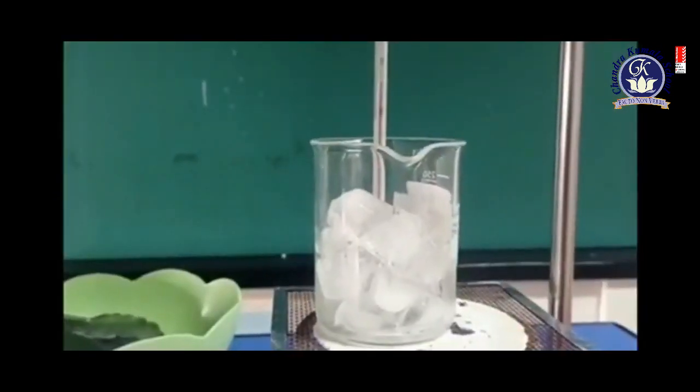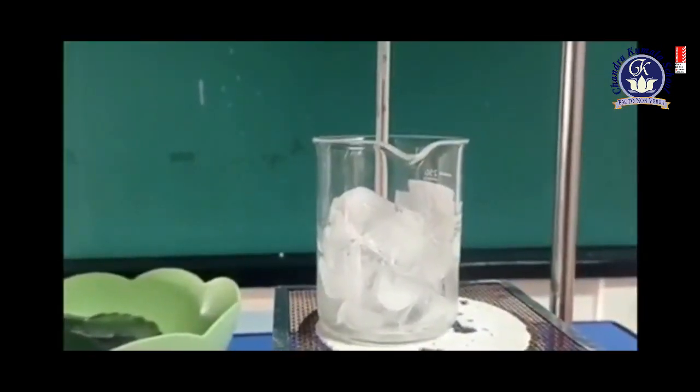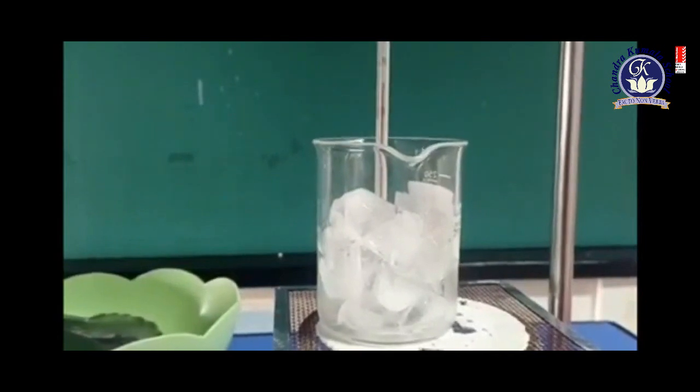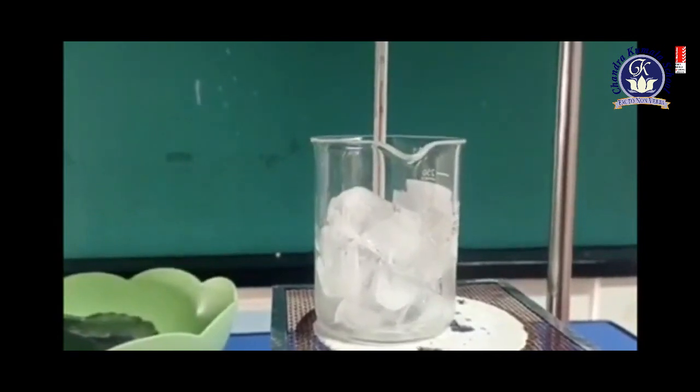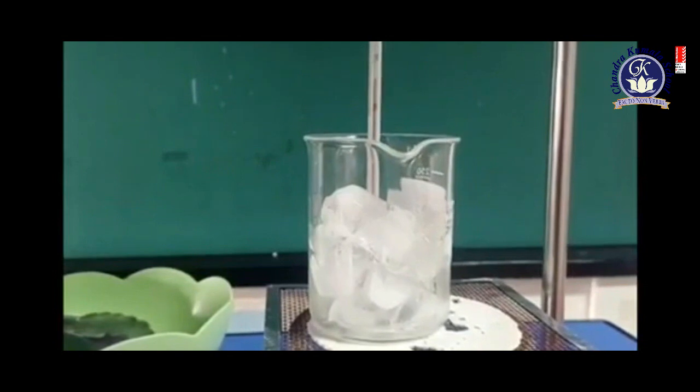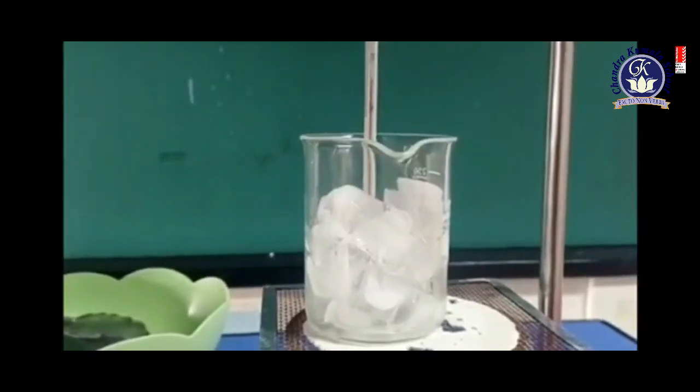After the thermometer has been in the ice for a few minutes, we have to measure the temperature of the ice. The first reading we take may be close to 0 degrees Celsius.